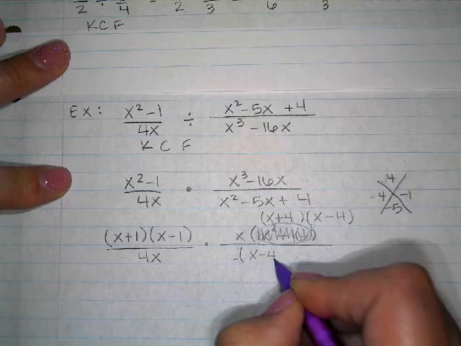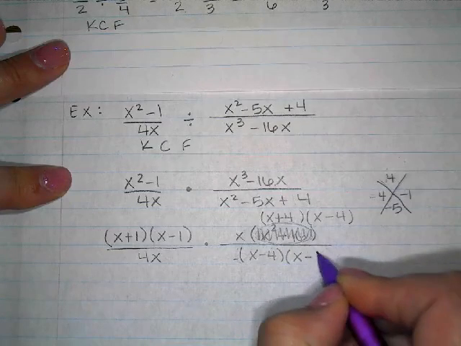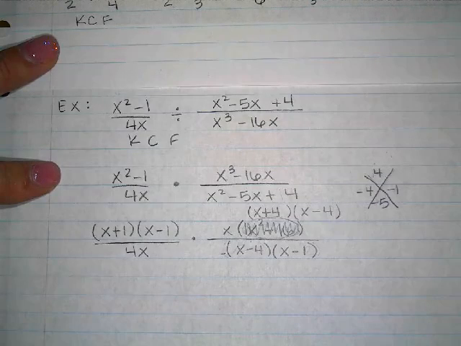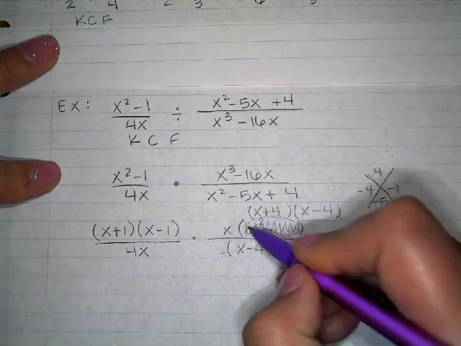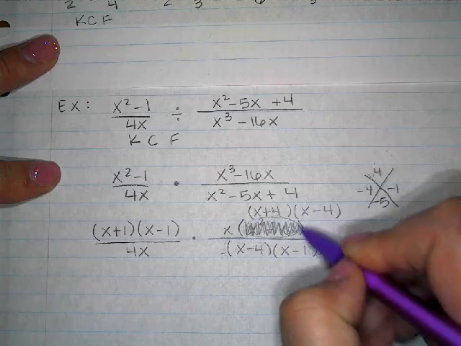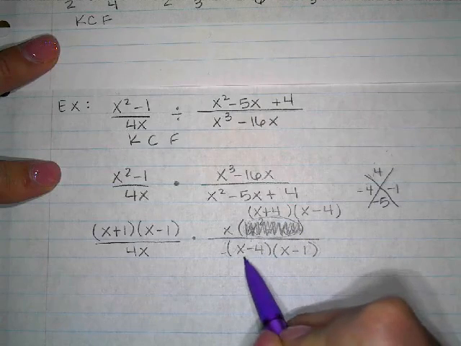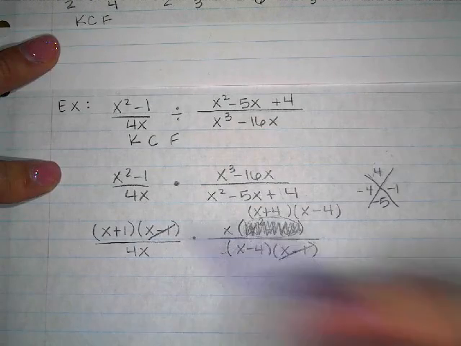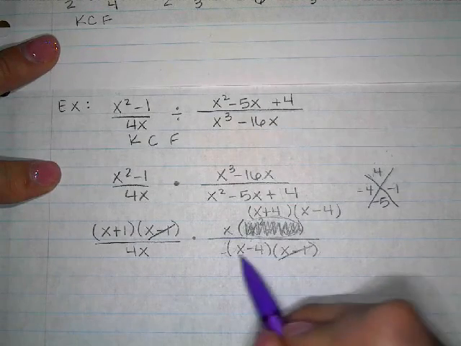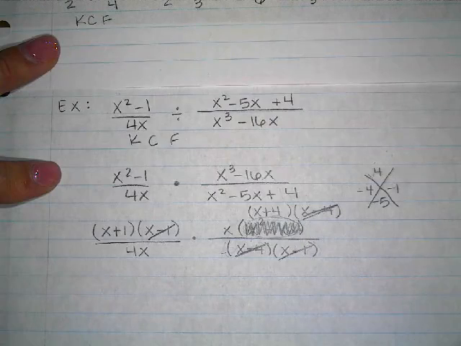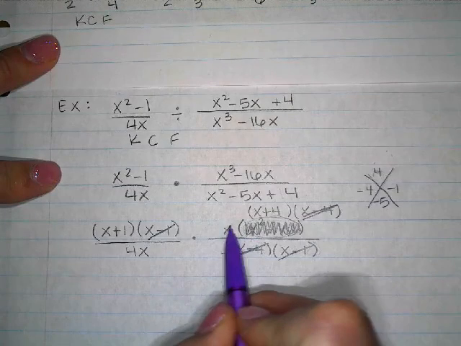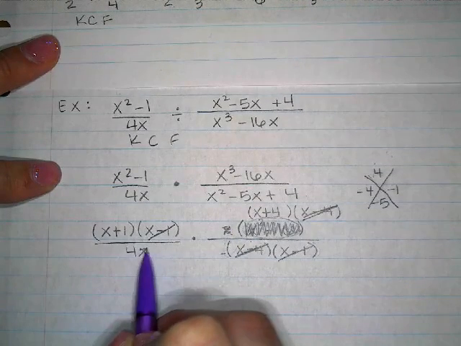Okay, so can we see what cancels? X minus 1, x minus 4, and then there's one more thing that cancels. Yeah, just the x. The plain x cancels. So this plain x right here and this plain x right here. It leaves the 4 behind, but you can cancel just the x.